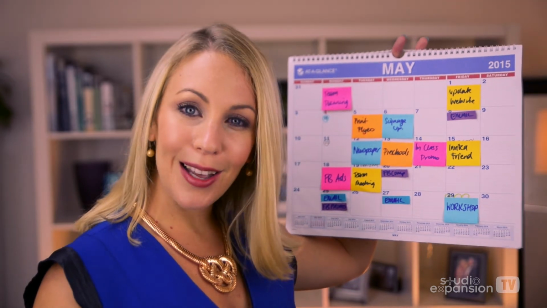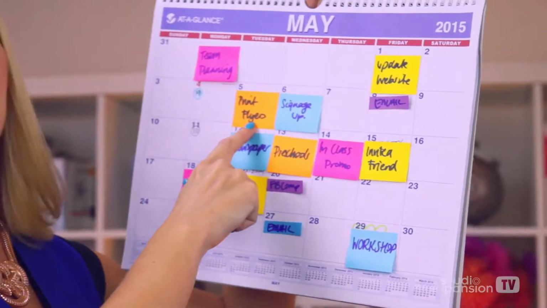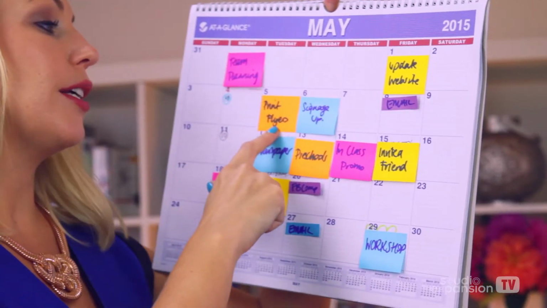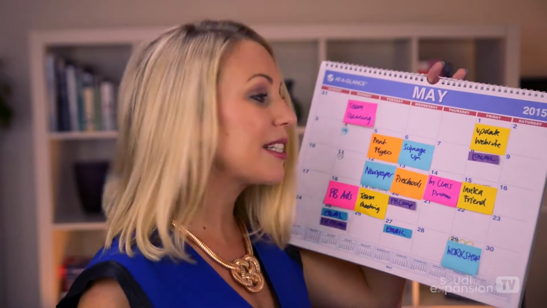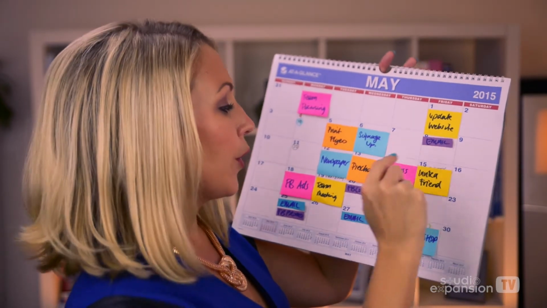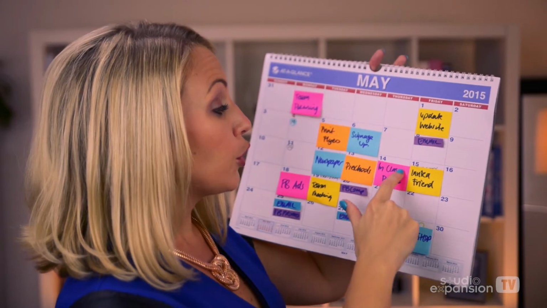And then we look at all the different ways that we would be marketing this workshop. So we're looking at updating the information on your website. We're looking at having some flyers or postcards printed. We want to get some signage up in your studio so people can see it, be reminded, prompting them to take action. What emails we're going to have in there, what kind of internal messaging.